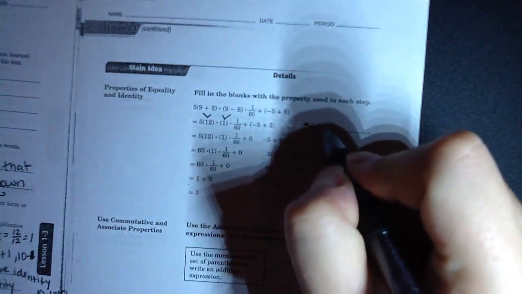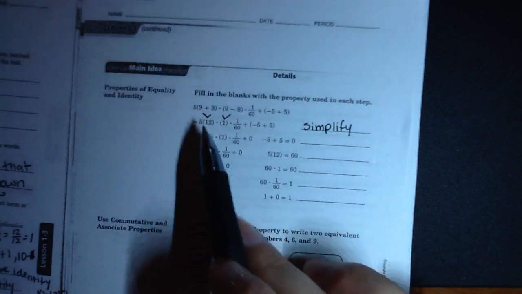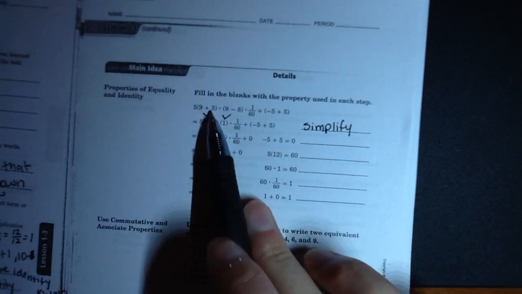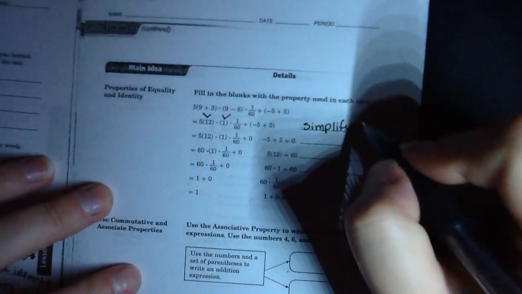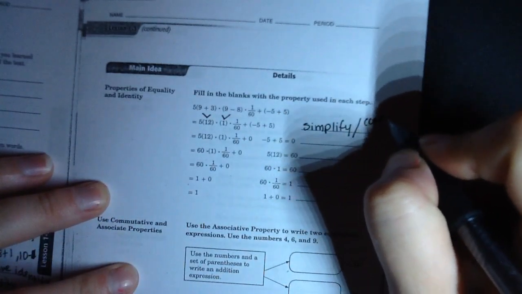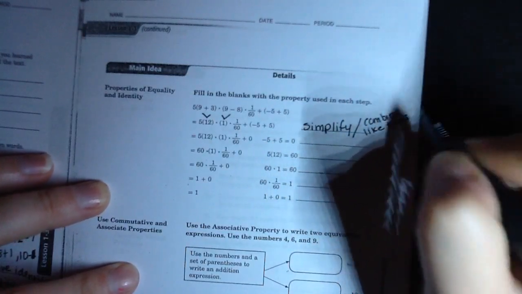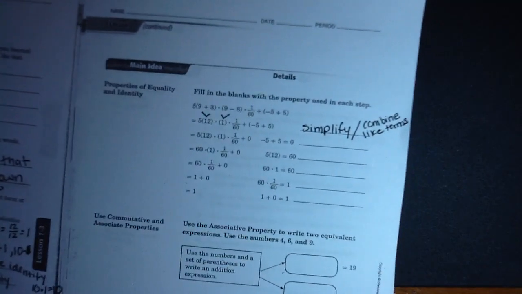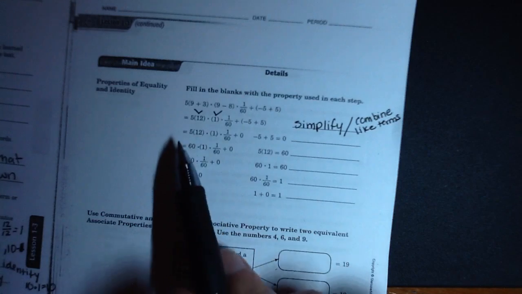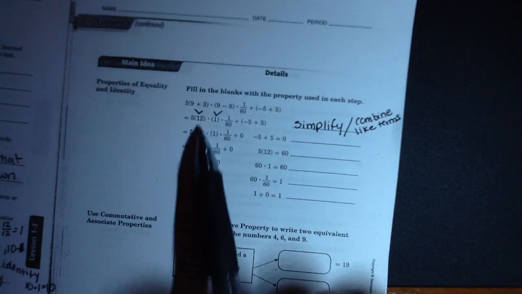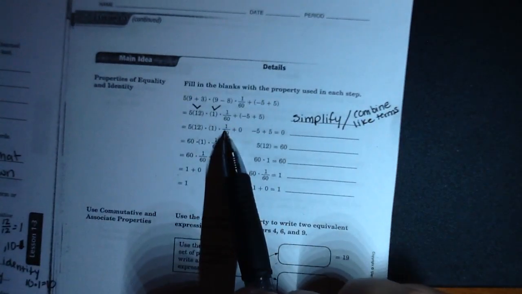So in some case like that, you would write simplify. You might also see combine like terms because the 9 and the 3 are constants and the 9 and the minus 8 are constants. And again, neither of those things are really properties, but they are steps when you're simplifying an expression. All right, if we go down to the next step, we kind of look for everything. Those 5 and 12 are the same. The 1 is the same. The 1 over 60 is the same.